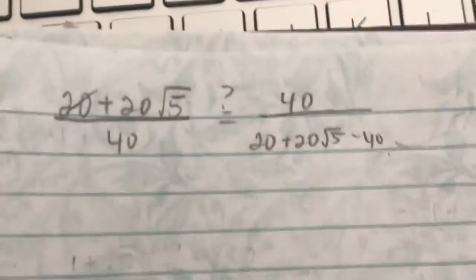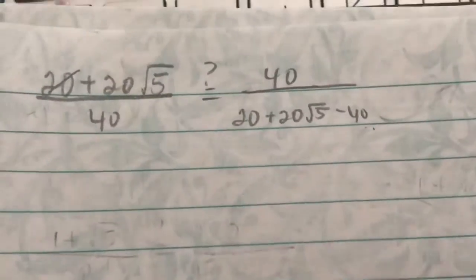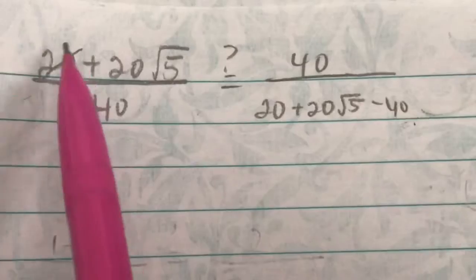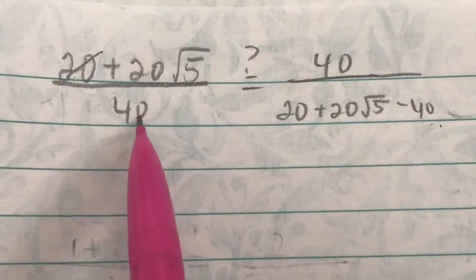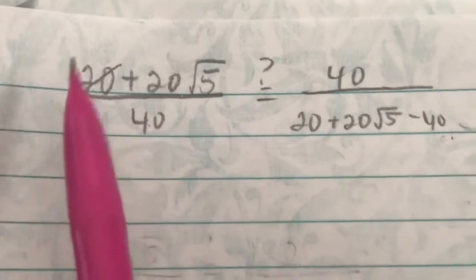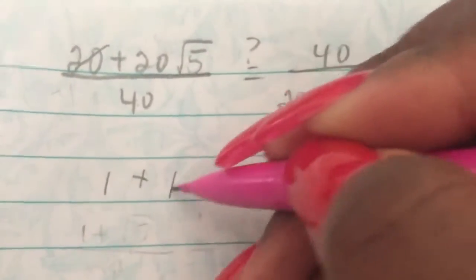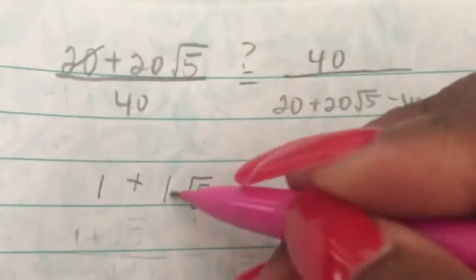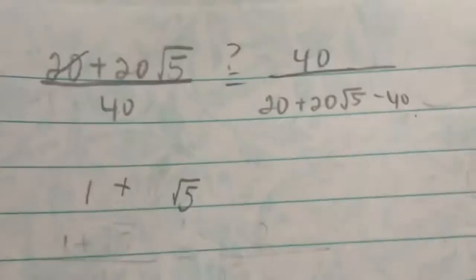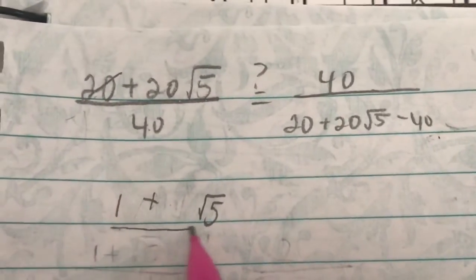So I'm actually going to break this down with you. So here I got the 20 and the 20 and the 40. They can all be divided by 20. So 20 divided by 20 would give me a 1. And 20 divided by 20 here will also give me a 1. So that's 1 root 5. And you really don't need that 1. So I'm going to erase that. And then 40 divided by 20 would give me 2.